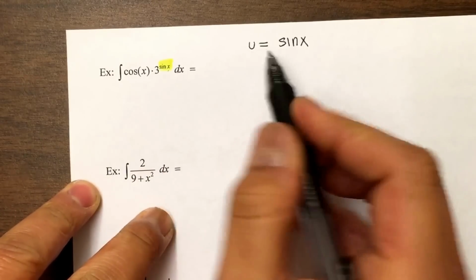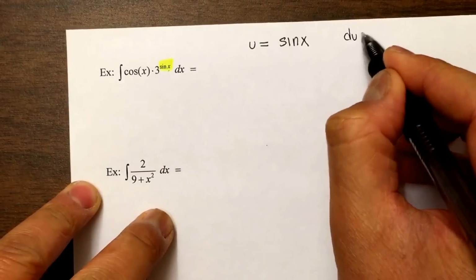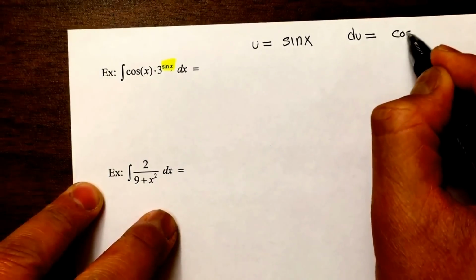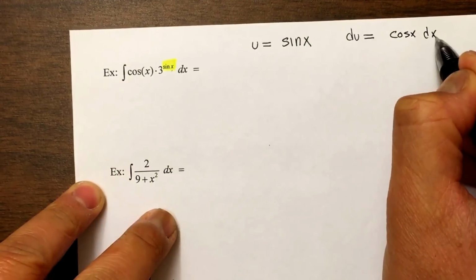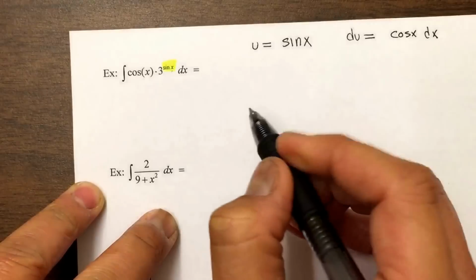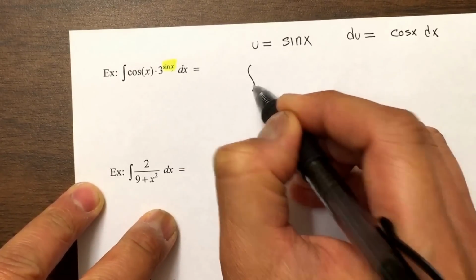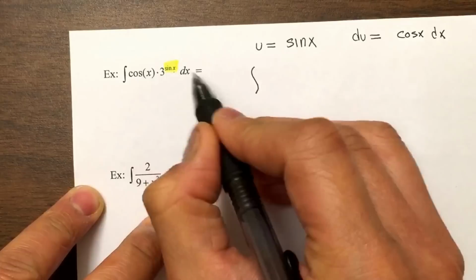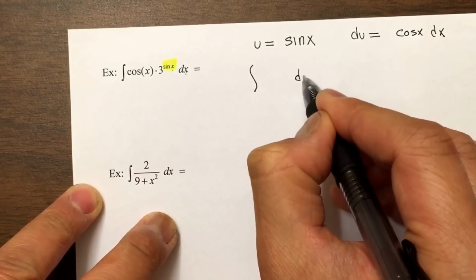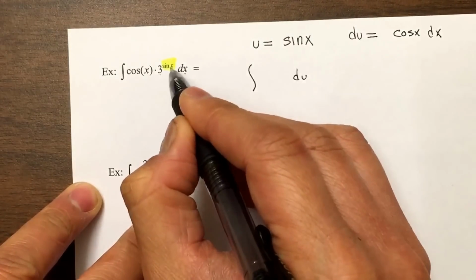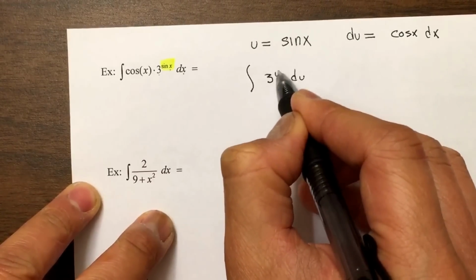So let u equal sine. It means that du is cosine dx. So now I can go ahead and make a substitution. So this problem will now become cosine dx is du, and 3 to the sine is the same as 3 to the u.